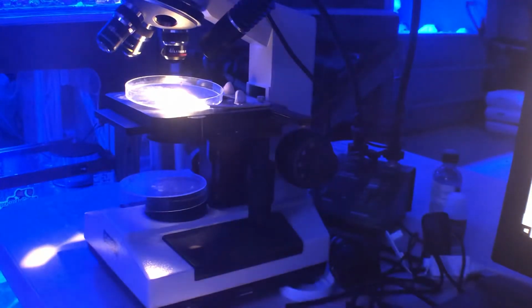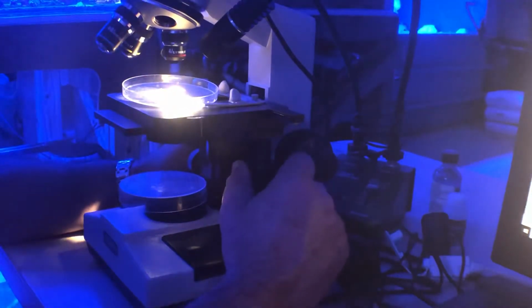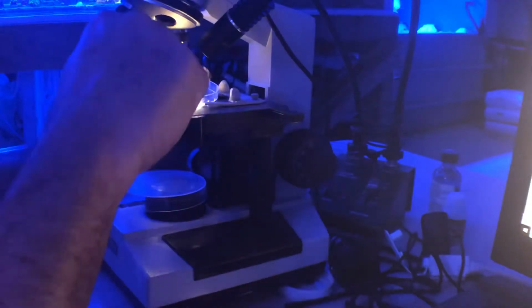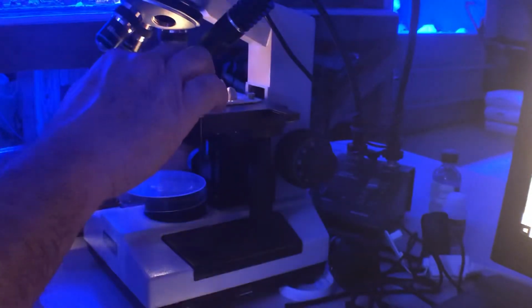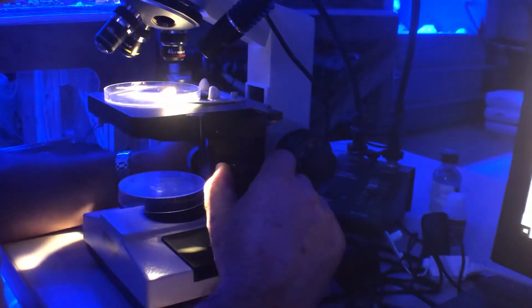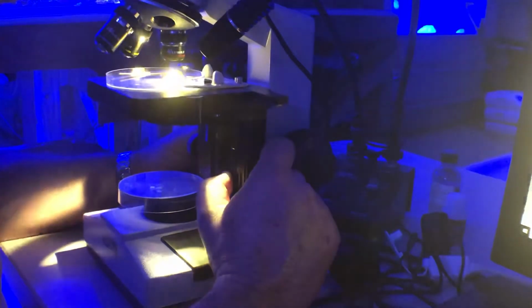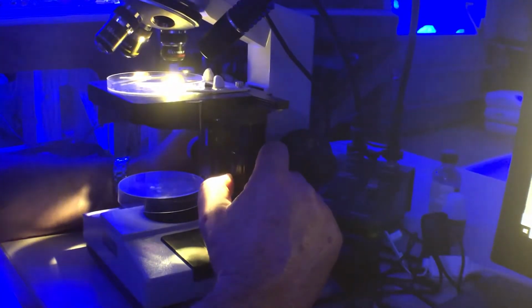So first thing I'm going to do is try to find the zone of RTN. Yep, definitely parasites here.